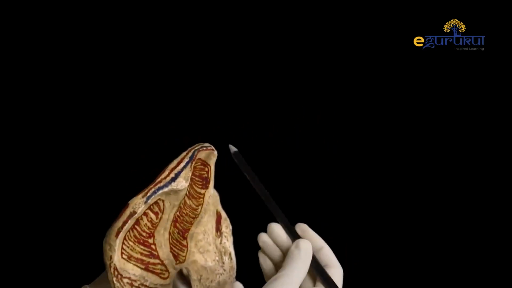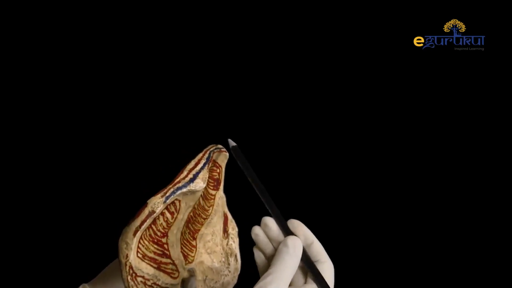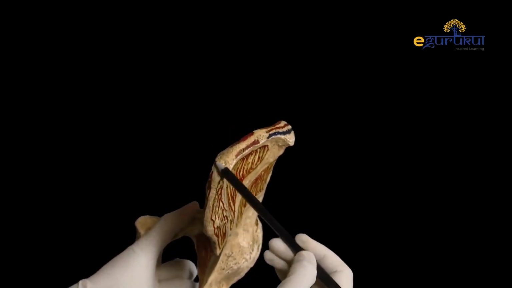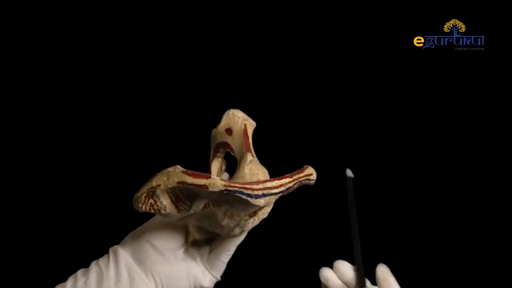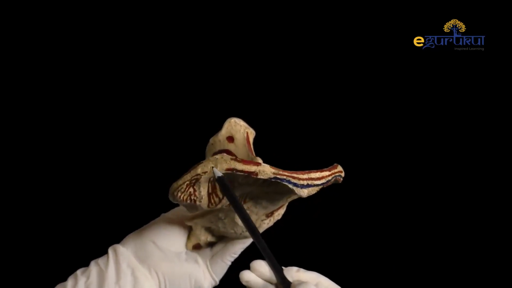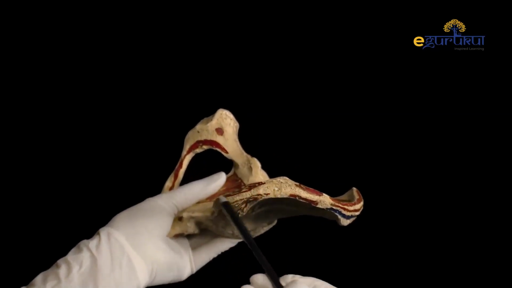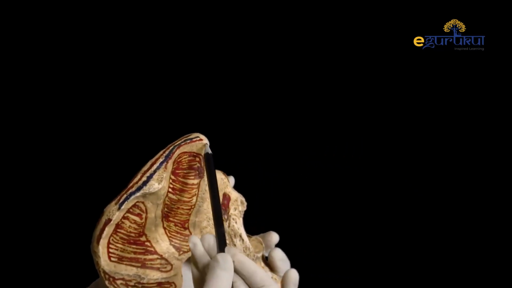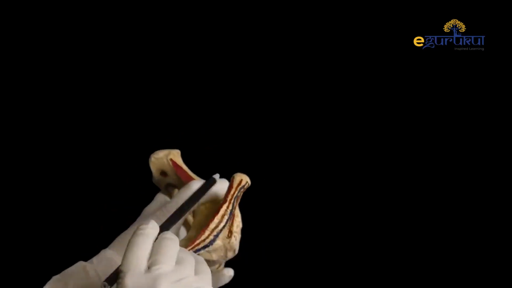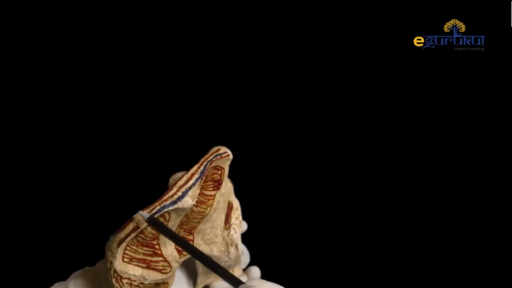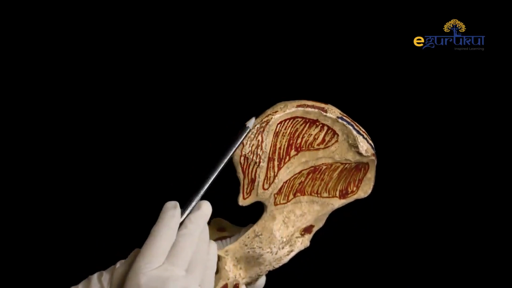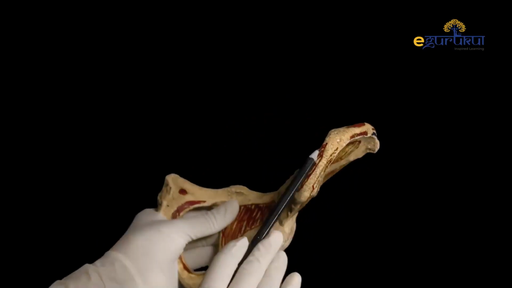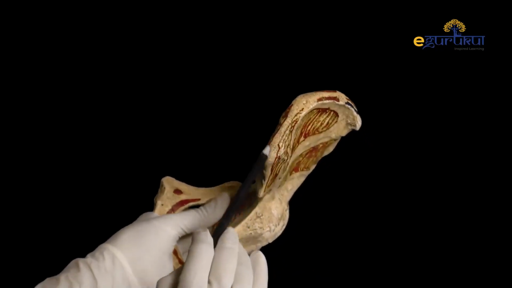This iliac crest is divided into a ventral 2/3 part and a dorsal 1/3 part. This is the ventral segment of the iliac crest, and this is the dorsal segment of the iliac crest. The ventral segment has an outer lip, an inner lip, and the intermediate area, while the dorsal segment has an outer slope, an inner slope, and the intermediate ridge.